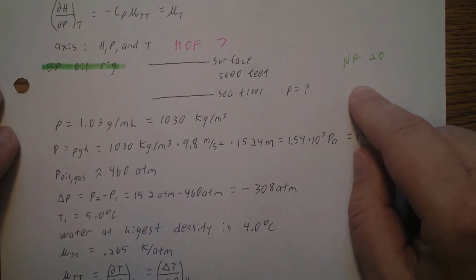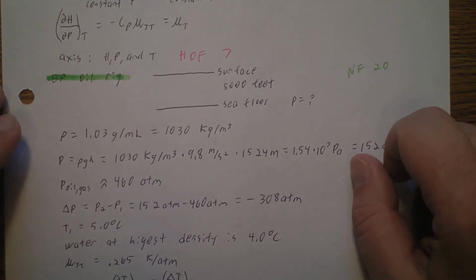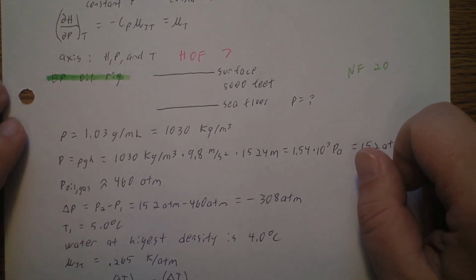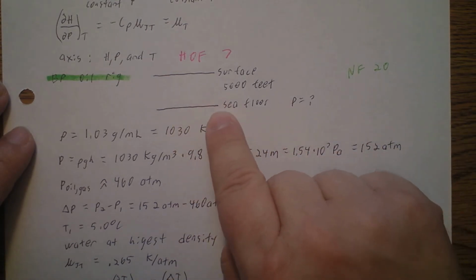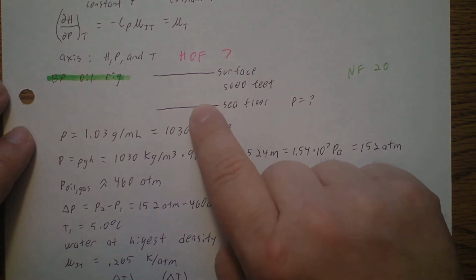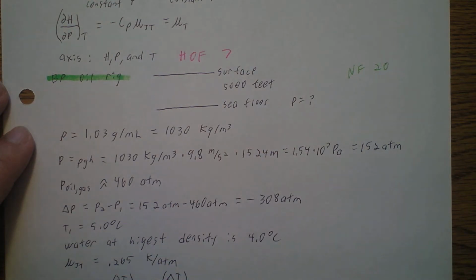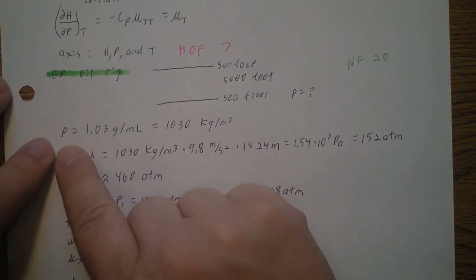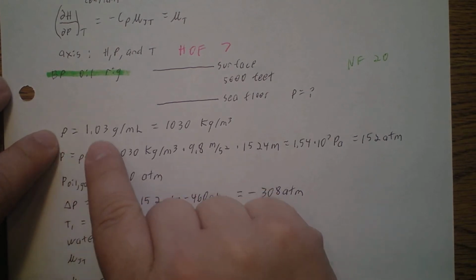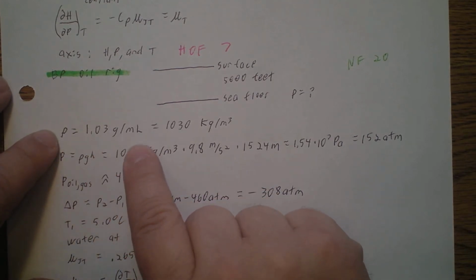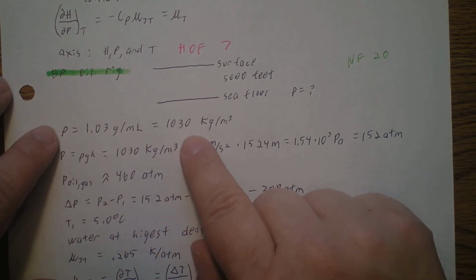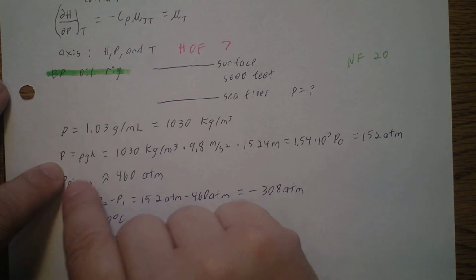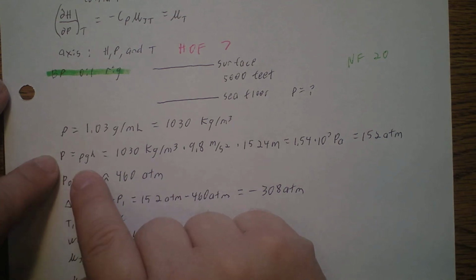Now let's talk about what happened with the British Petroleum oil rig a few years ago. Remember, in the Gulf of Mexico, the seafloor is like 5,000 feet below the surface of the ocean. Now, we know that the density of water is about 1.03 grams per milliliter. That's salt water, because remember it has ions dissolved in it. So that's 1,030 kilograms per cubic meter. Now, the pressure is just rho g h. Hopefully you remember that from chemistry.